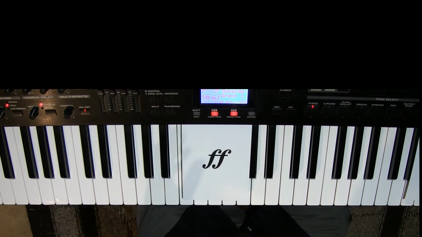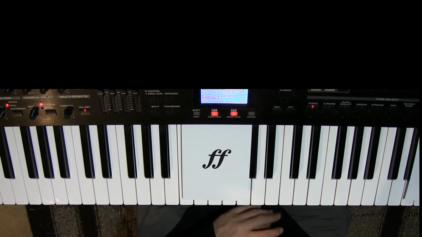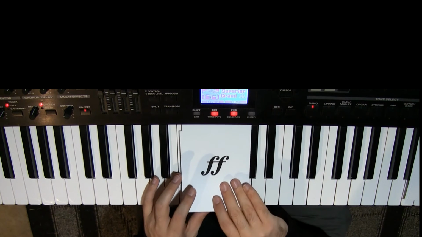Fortissimo, almost as loud as you can. Really smack that keyboard, and that signifies to play very loudly. Fortissimo.